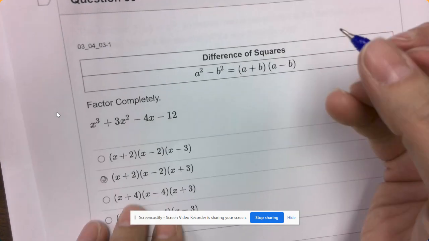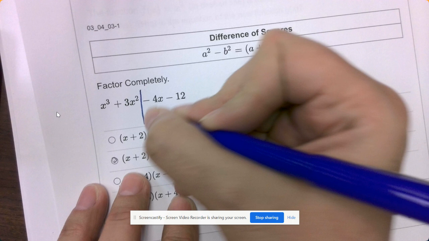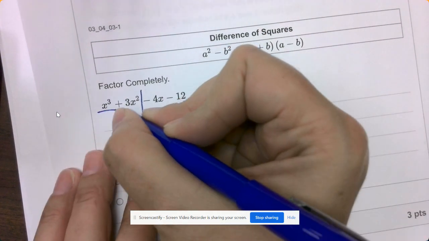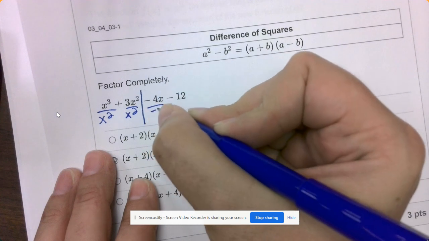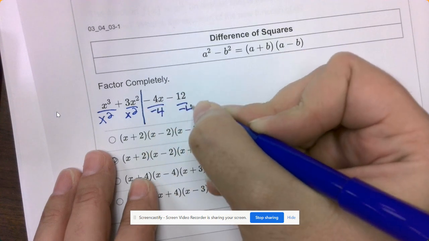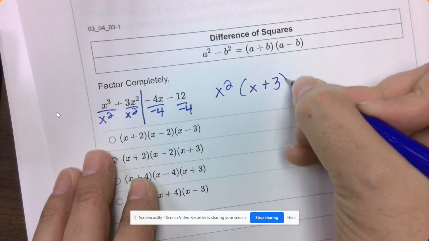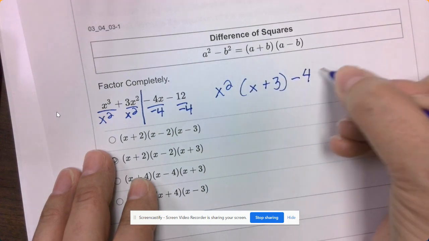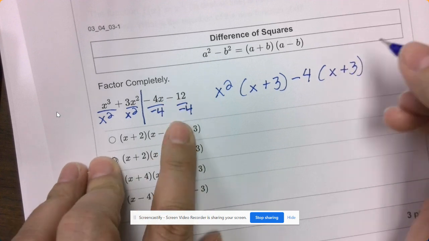Okay, difference of squares. We're going to factor it completely. So remember that means that we chop it in half. I'm going to take out the x squared term over here, and take out a negative 4 over here. So we get x squared times x plus 3, minus 4 times x plus 3. Remember, negative divided by negative is going to be positive.